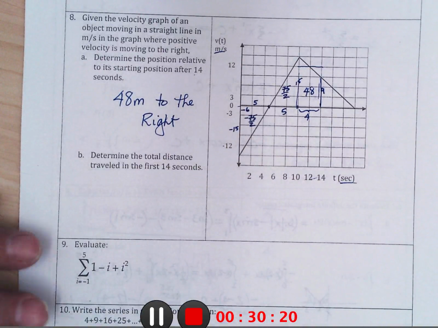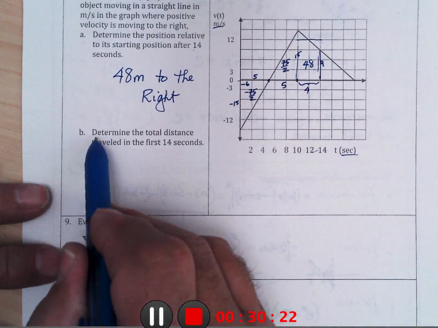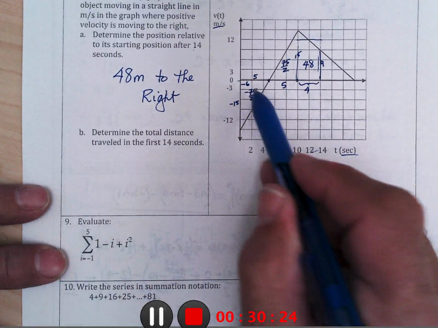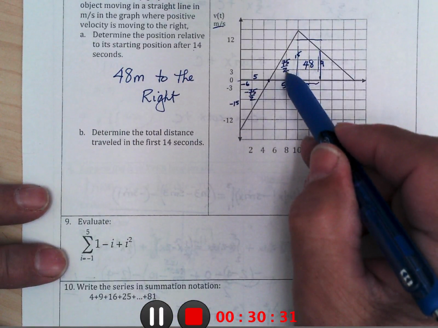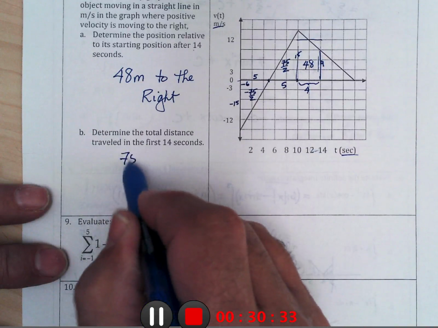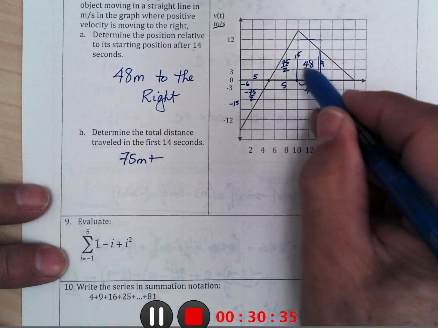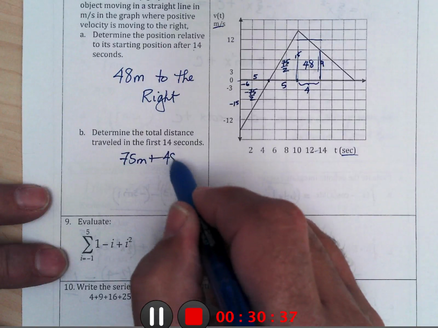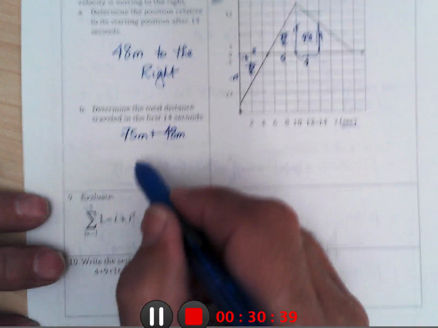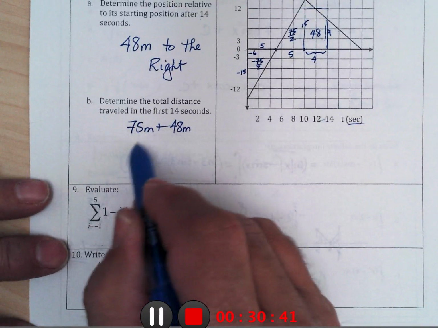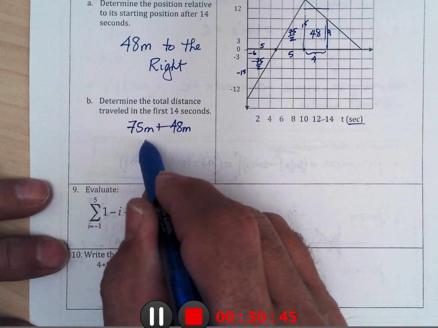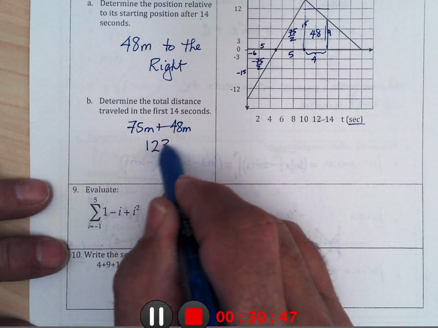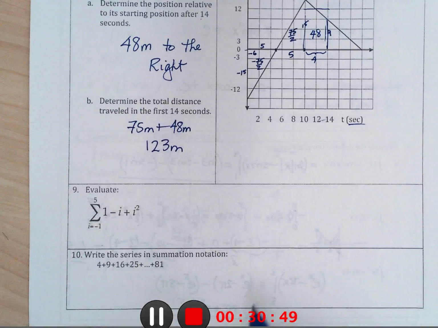And then determine the total distance. So we don't care that that's negative. It traveled that distance, so we have half of 75 plus half of 75, so that's a total of 75 meters plus 48 more meters. So that's 100, let's see, 13 and 111, 123 meters, I believe. Let me check my arithmetic here. Yeah.